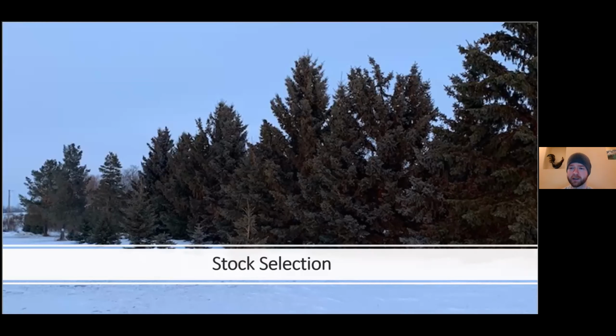But sapsuckers are a different area, because the way they drill those rows of holes, they can potentially girdle a tree. So that's a different case as opposed to the classic woodpeckers.